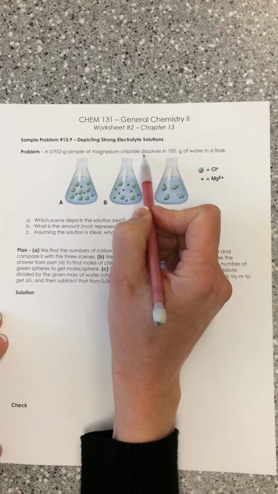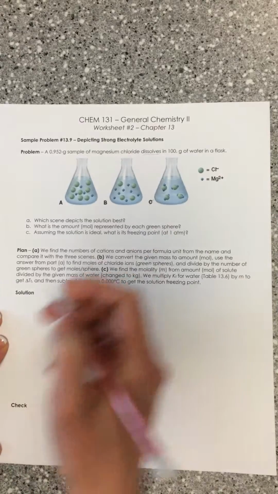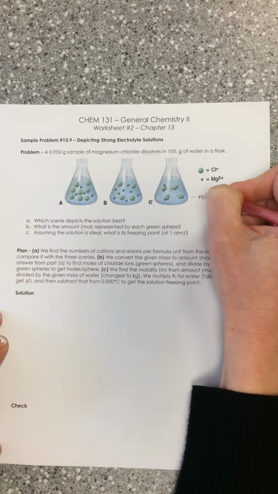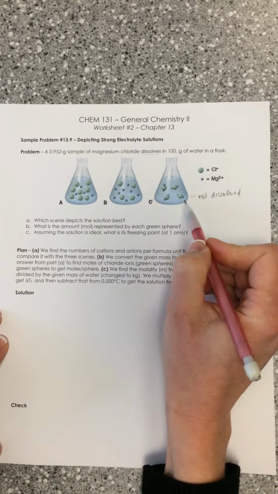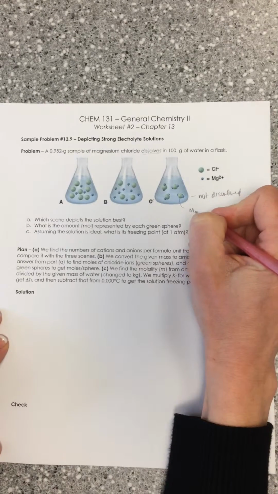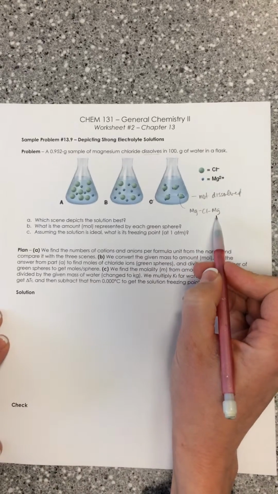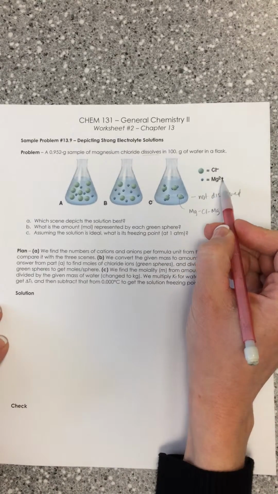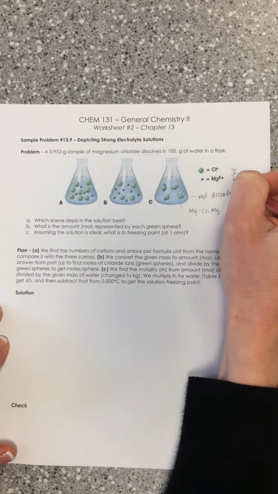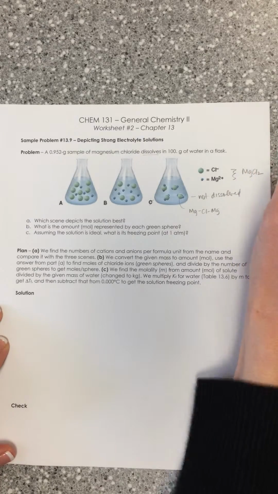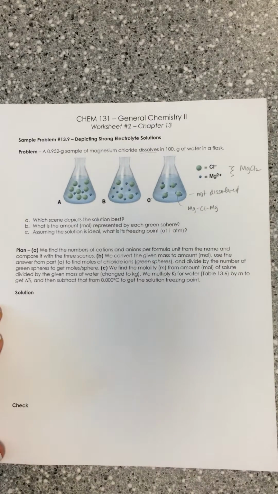Well, because they tell us that we have a solution where the magnesium chloride dissolves, I can rule out C for that reason, because this solution is not dissolved. But secondary to that, I can actually look here at the makeup of one of these, and this tells us that we have 2 magnesium ions for every 1 chloride ion. And I know that that's not going to be the case for magnesium chloride. Magnesium is a divalent cation, and chloride is a monovalent anion, meaning that the salt that it came from was MgCl2, not Mg2Cl. So for 2 reasons, we can rule out C as being a scene that depicts the solution best.